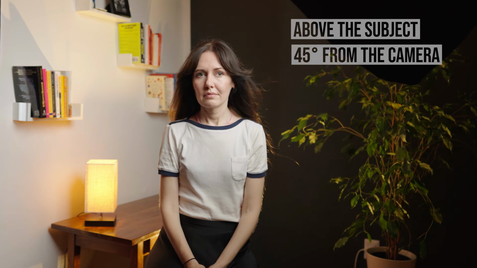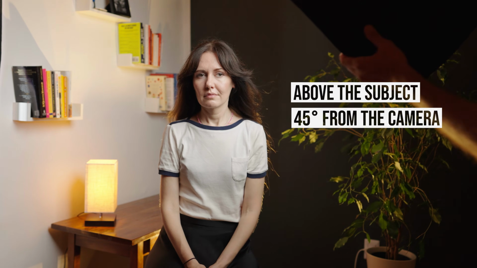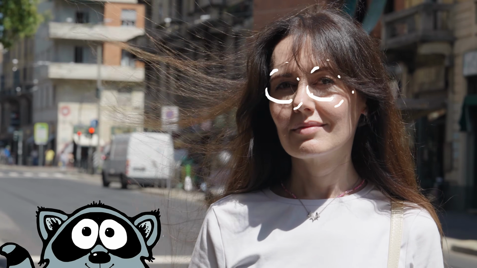Usually, the key light is placed slightly above your subject at 45 degrees from the camera to create depth by dropping shadows on the face and make your image more three-dimensional and dramatic. Not all shadows are good, however. If you place the key light too high, you get this raccoon eyes effect that you'd get if you shoot outdoors when the sun is high.